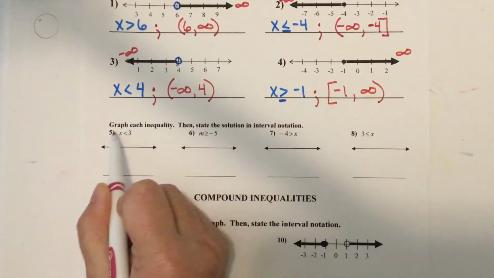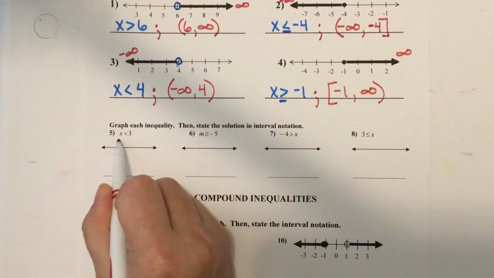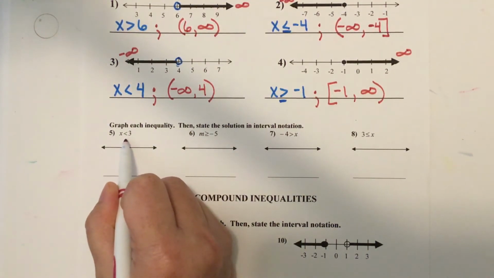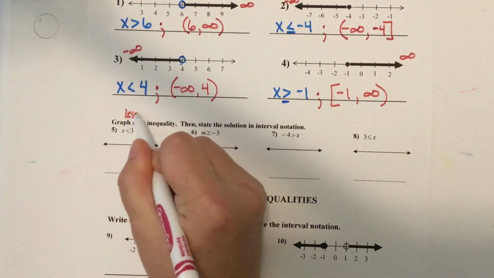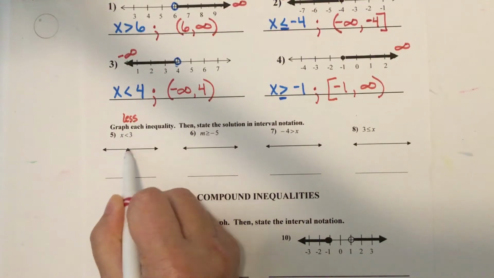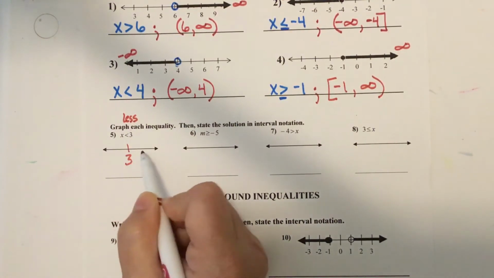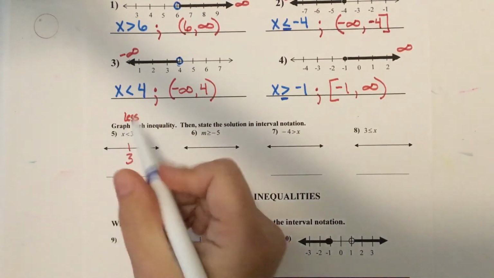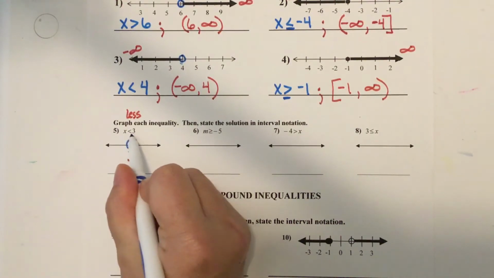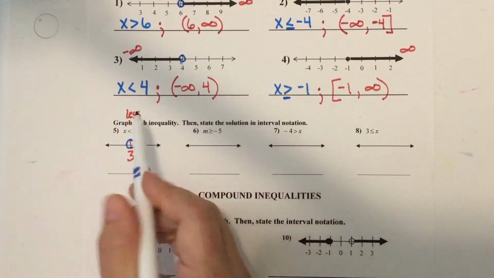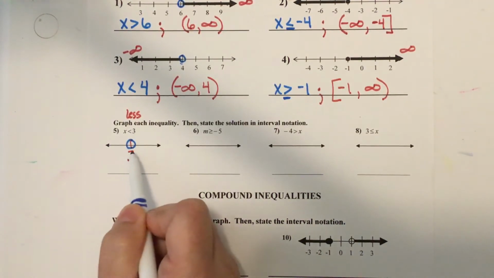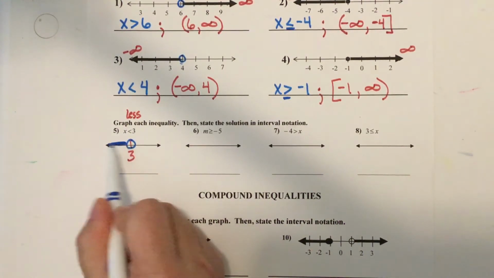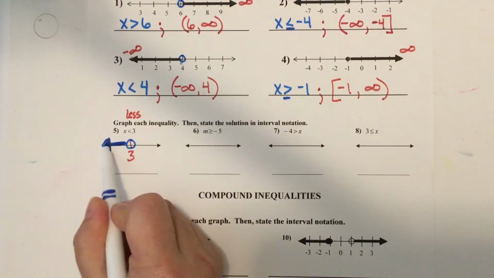All right, these here, I'm not going to make an elaborate number line. I'm just going to put the number in question. So it says x is, and we have to know how to read this. If the pointed end faces the variable, it says less. So x is less than 3. So I'm going to put 3 on the number line. It will be an open circle because there's no equal sign. I want to shade everything less than 3, and less is left. So I shade everything to the left.